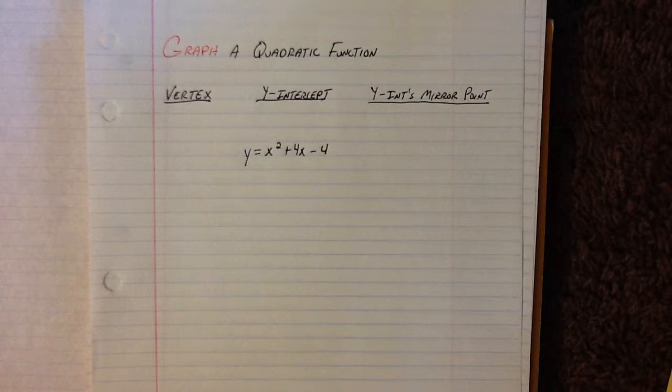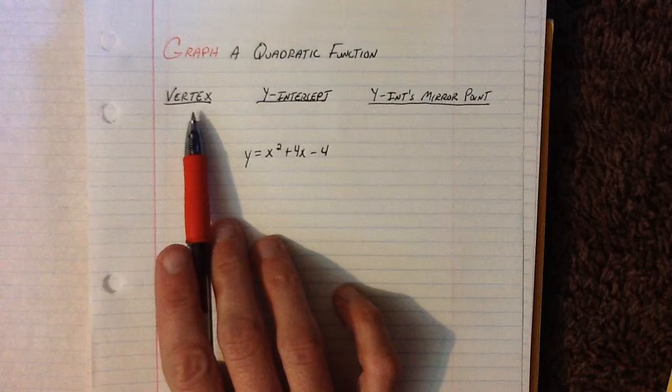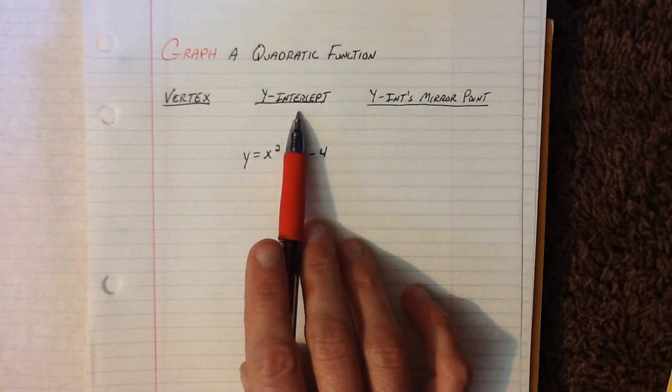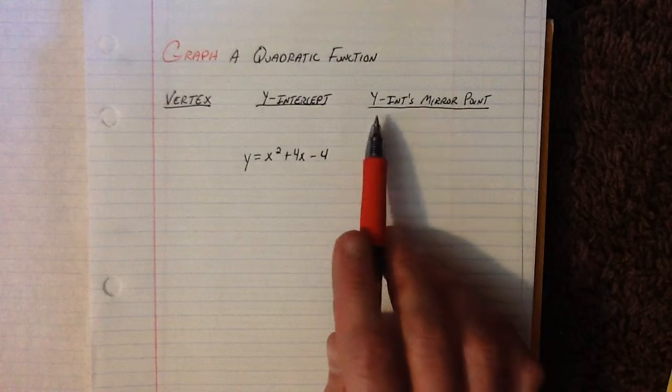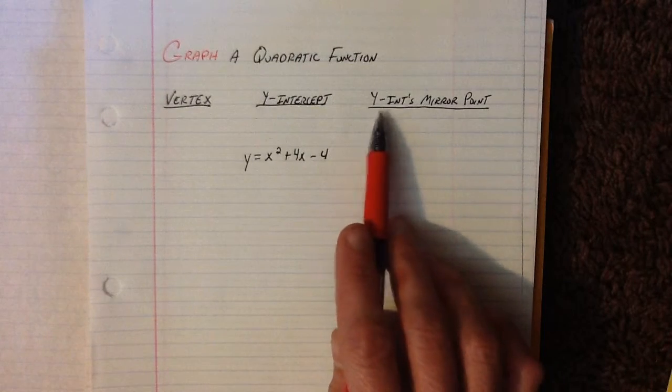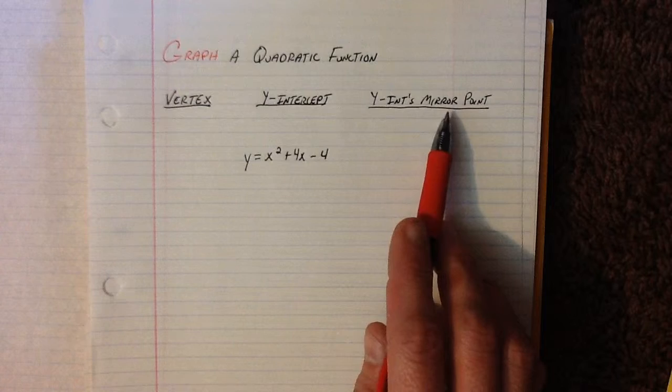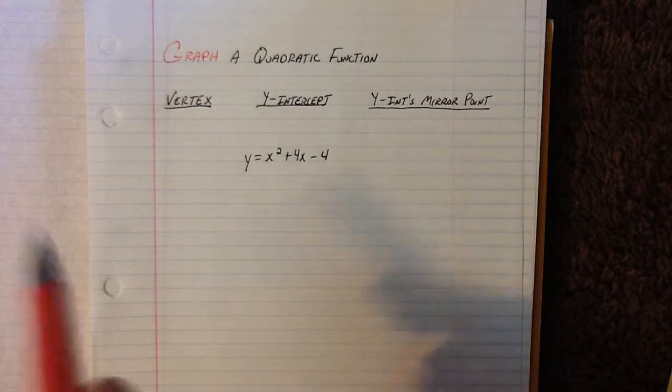Alright, suppose you're asked to graph a quadratic function from the equation. 3 points will give you a pretty good rough estimation graph to look at. You need to know its vertex, you need to know its y-intercept, and if you understand the concept of a parabola and how every point except the vertex has a mirror point, then you can find the y-intercept's mirror point on the graph, and it will give you 3 points to give you a general idea of its shape and so forth.